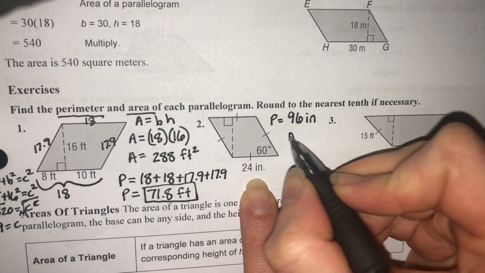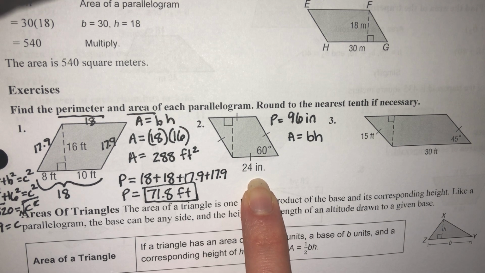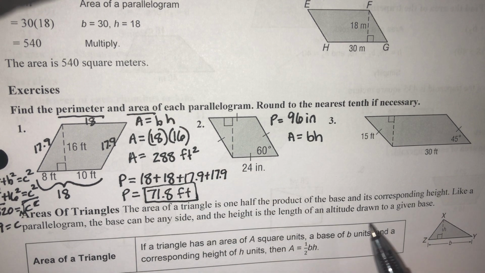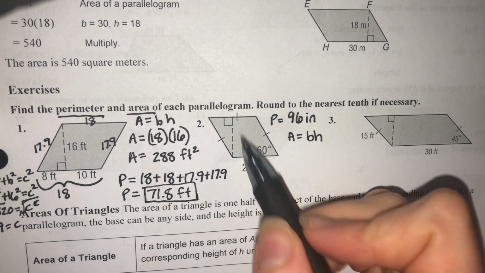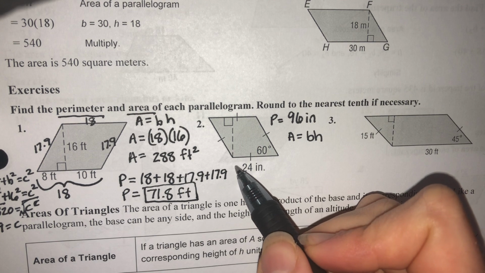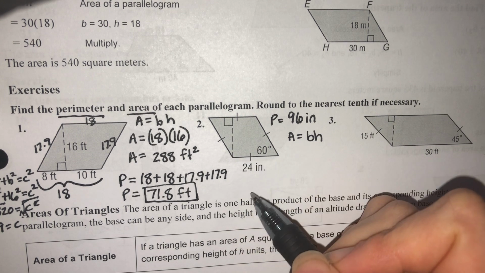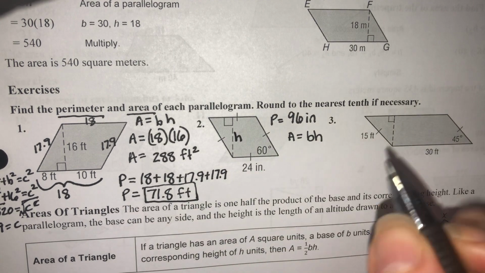Now we'll do the area. The area again is base times height for a parallelogram. So now we know the base is 24, but we don't know the height. They have it marked here with a dashed line, and the right angle, but we don't have the measurement on the height in the parallelogram.